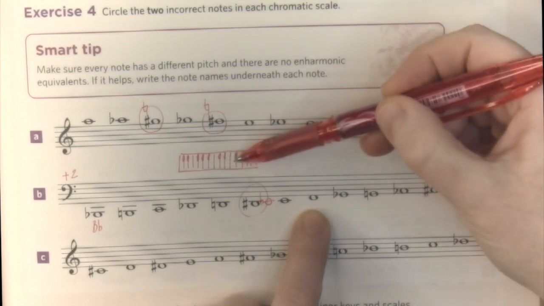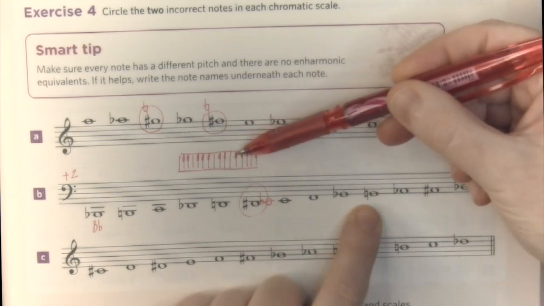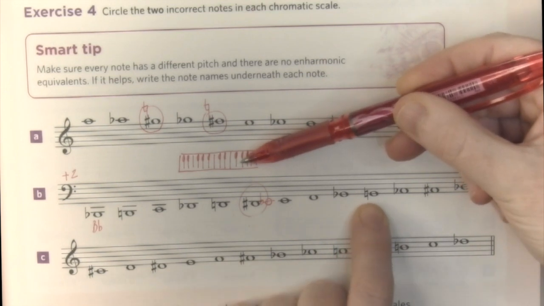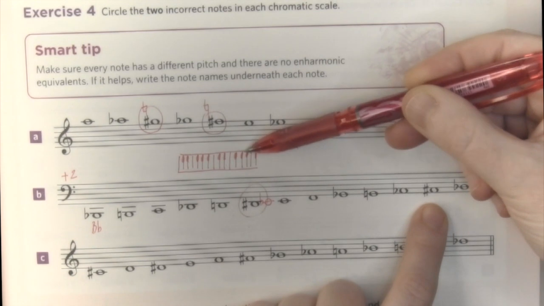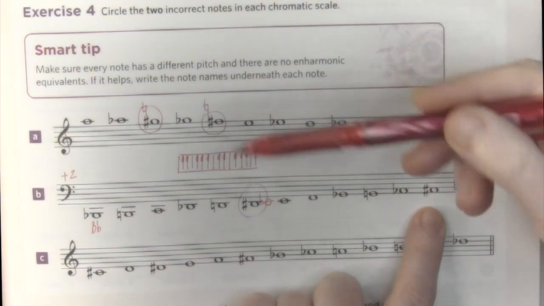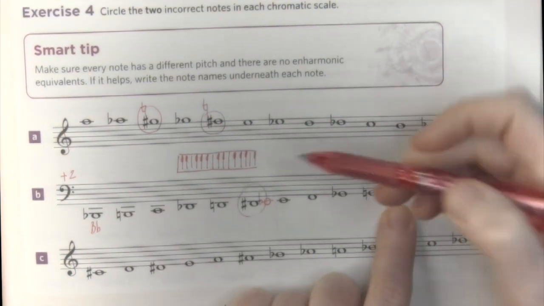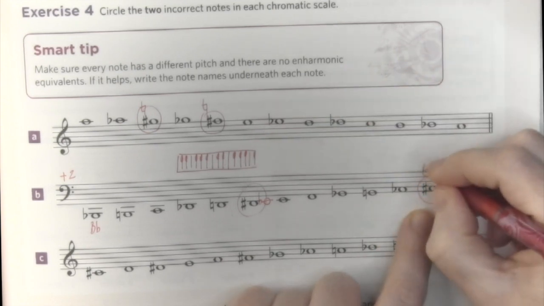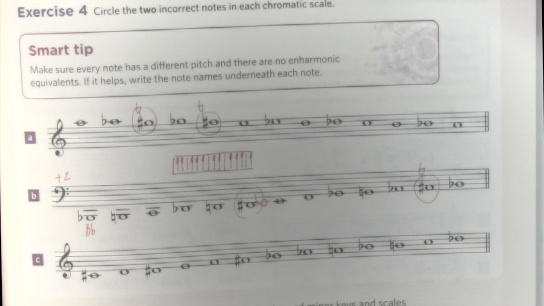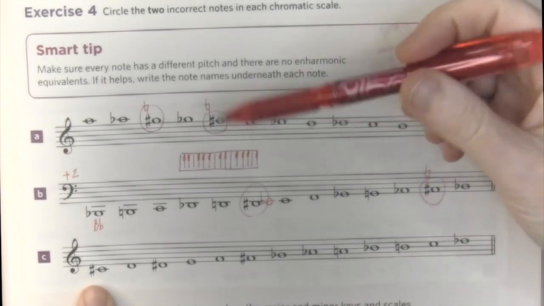Then fa, sol flat, sol, la flat, and la is missing. So this is incorrect because we need la natural here. Okay, 2 notes, perfect.